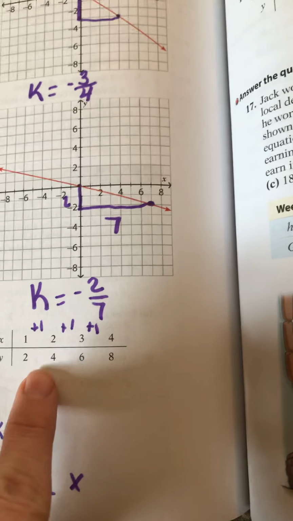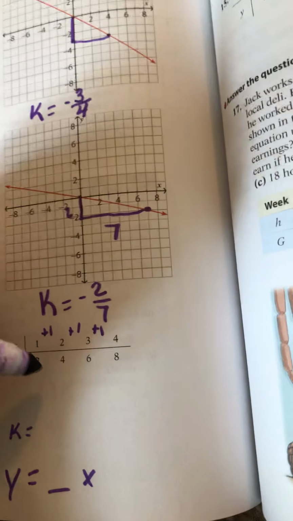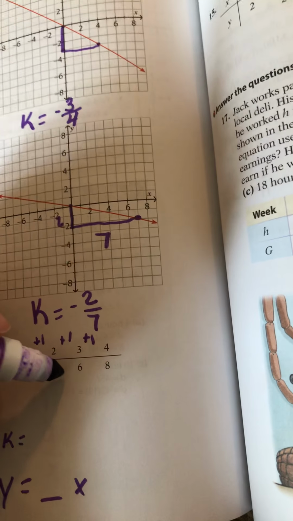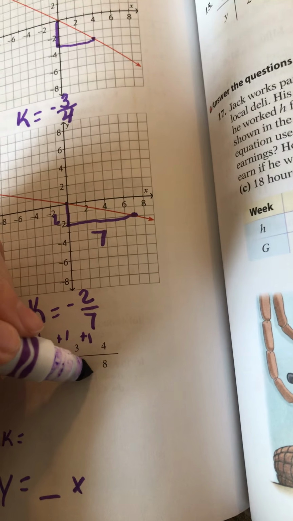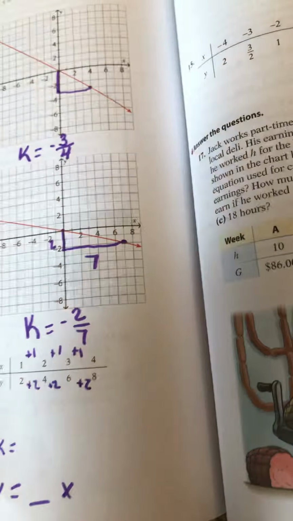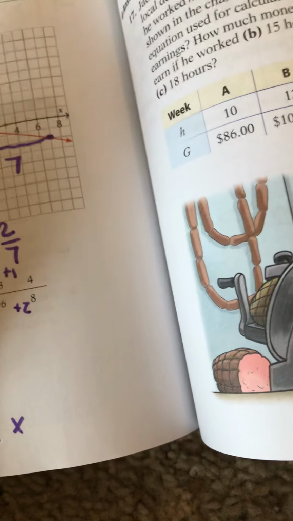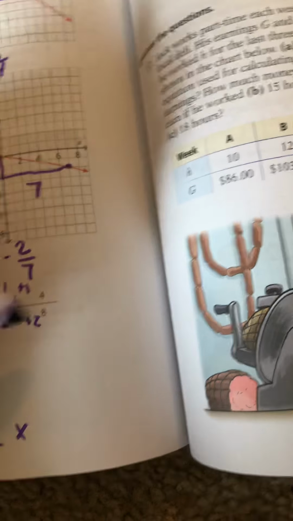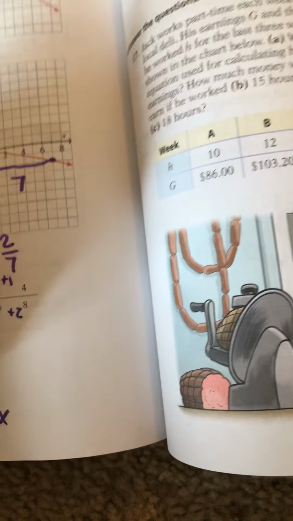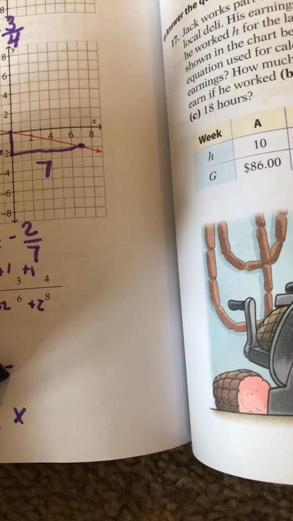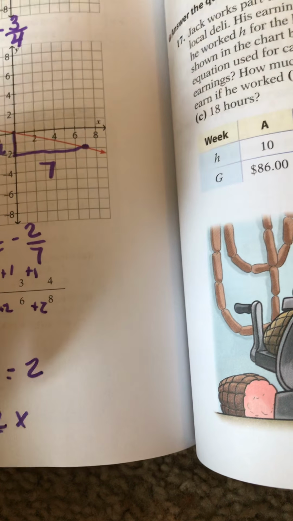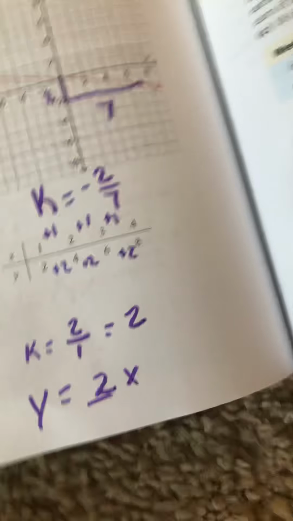So 2 plus what equals 4? Well, 2 plus 2 equals 4, 4 plus 2 equals 6, 6 plus 2 equals 8. So in this case, our rise is on the bottom, so we're going to put our k equals 2/1, which just equals 2. So y equals 2x. Just like that.